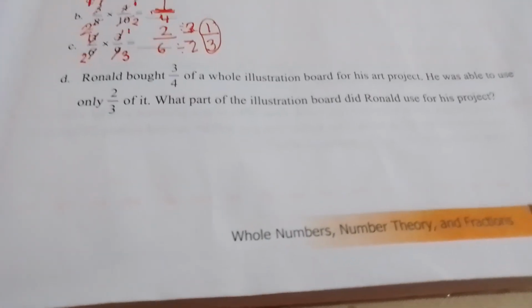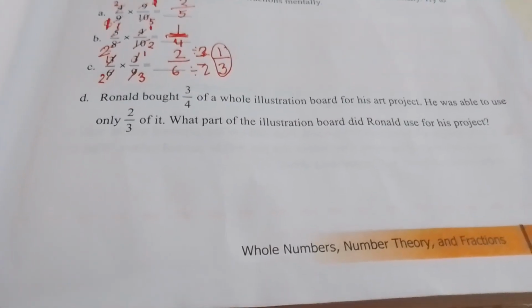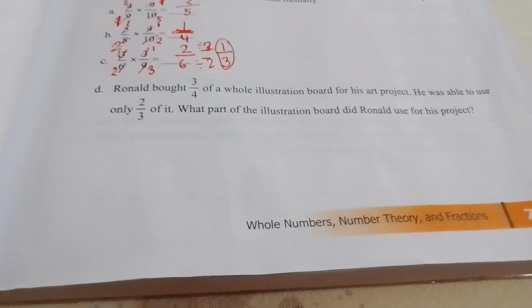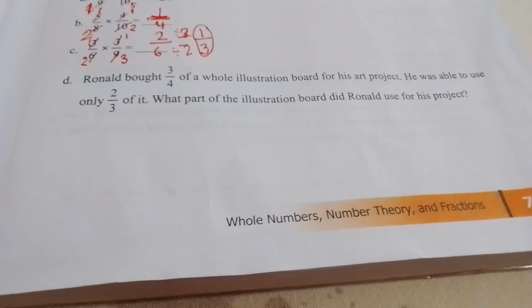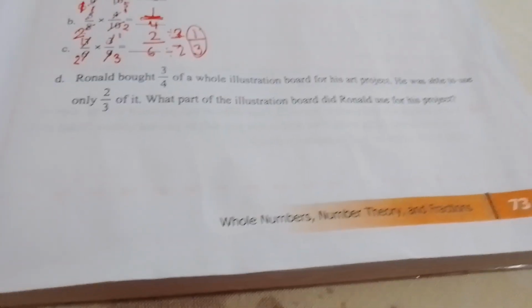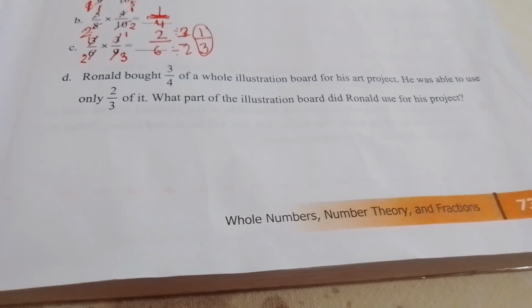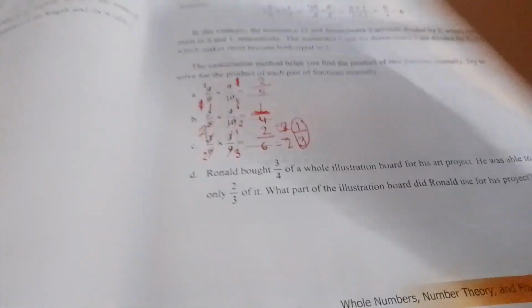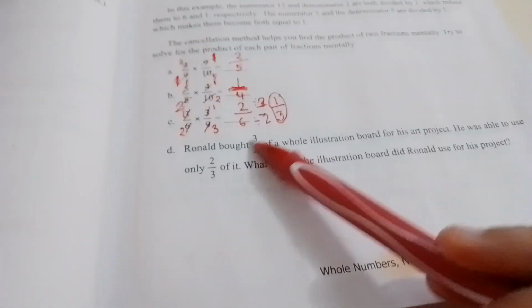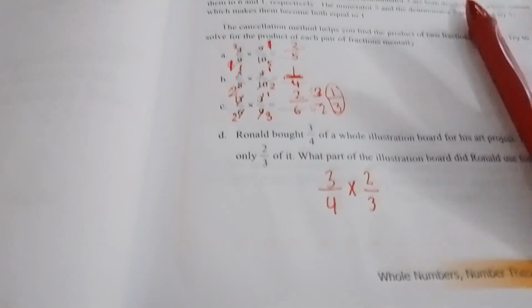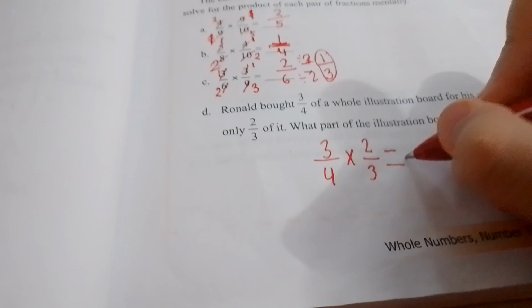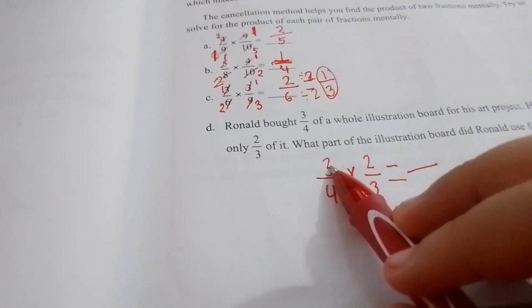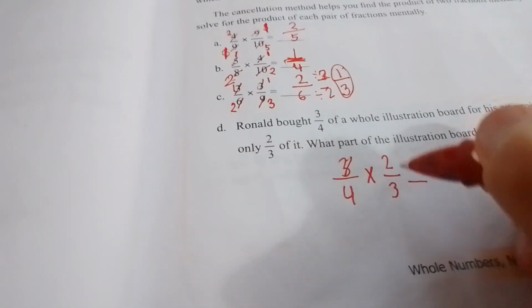The last problem. Ronald bought 3/4 of the whole illustration board for his art project. He was able to use only 2/3 of it. What part of the illustration board did Ronald use for his project? So I did not use the first 3 steps, so only use this one. Okay, I'm going to cancel all of them.